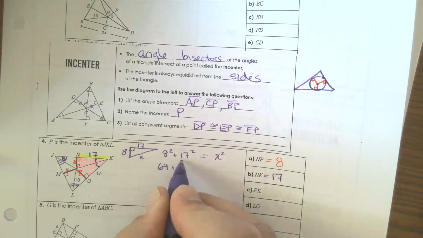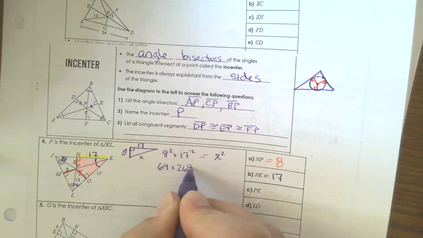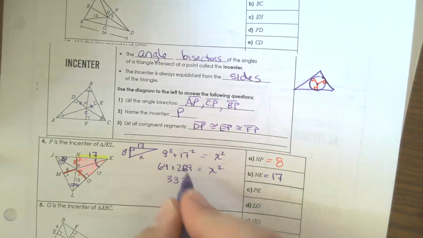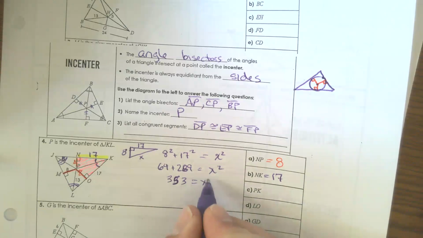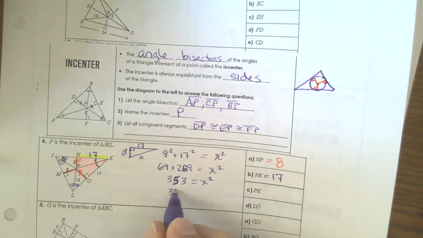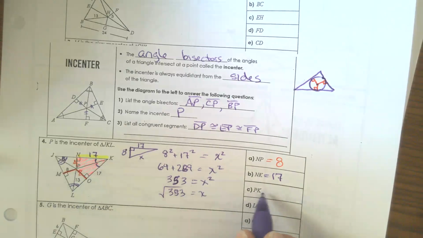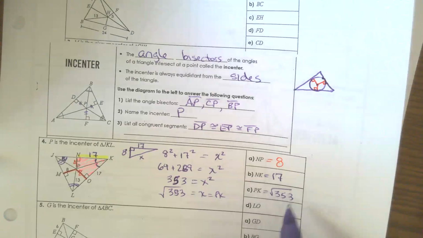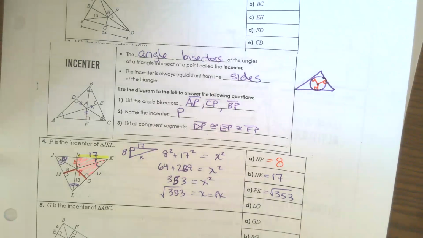So 64 plus, what is that, 289? And so 353. Is that right? Yeah, 289, thank you. So 353 equals x squared, which means the square root of 353 is equal to x, which we said was PK. And again, later we'll learn how to simplify these or approximate them, but for now I'm asking you to write it in an unsimplified form.